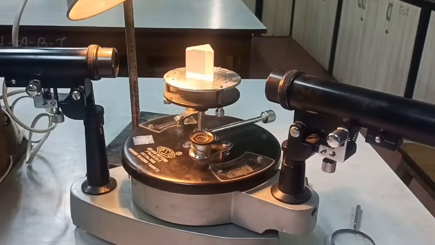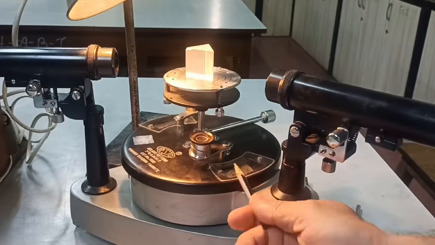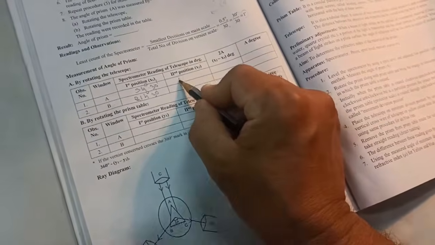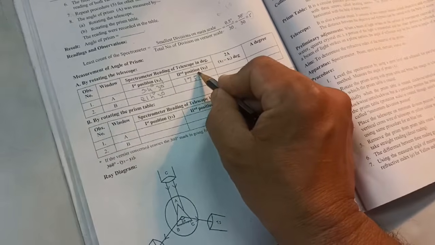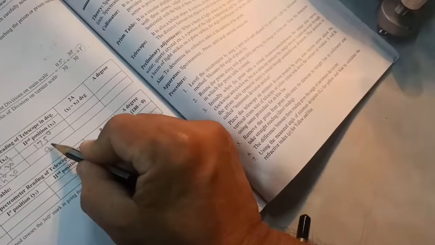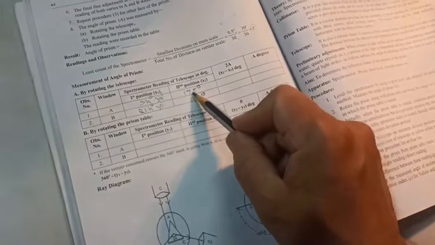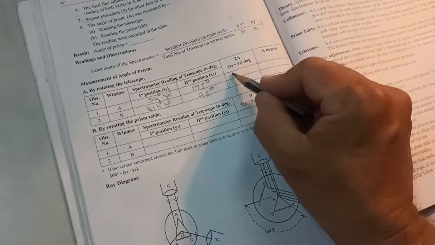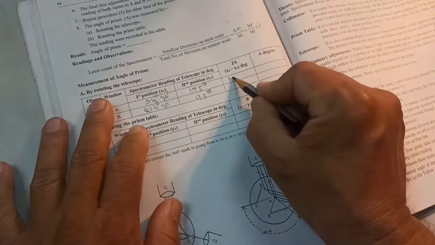The reading for the A window for the second surface is 175 degrees, and for B it is 355. Now 175 degrees minus 34 degrees 30 minutes, you have to subtract.